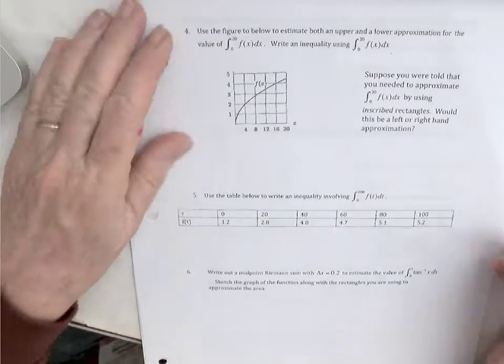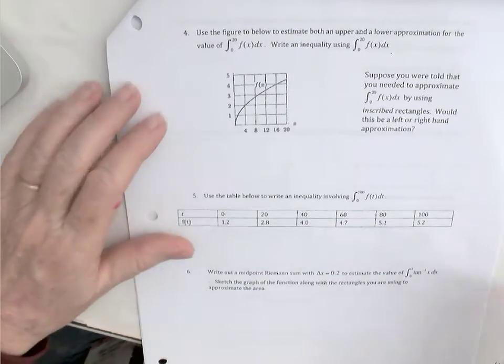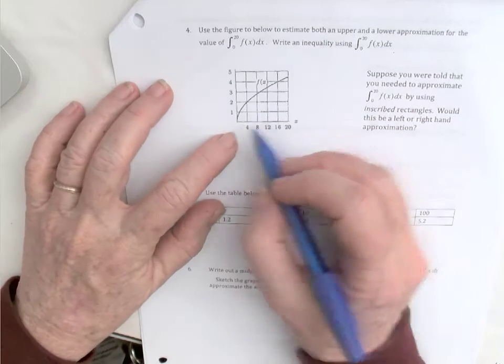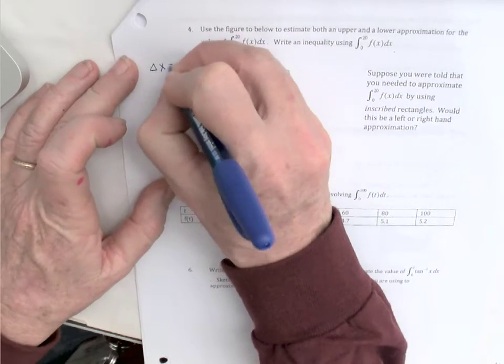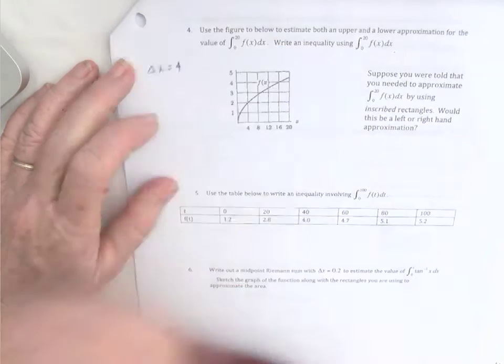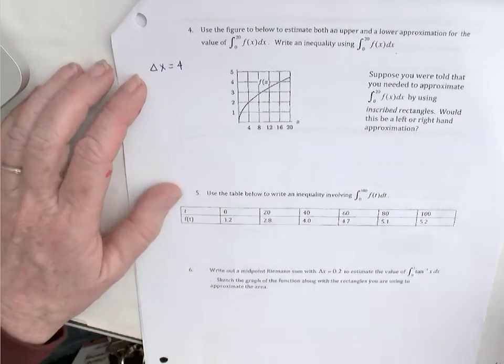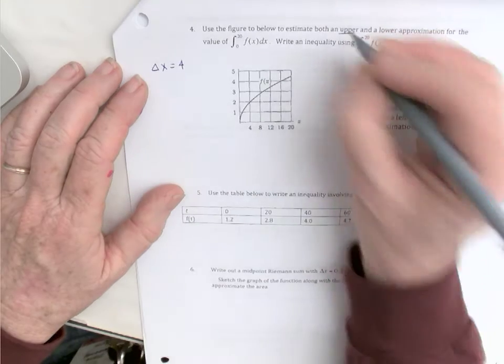For question 4, let's start by finding an upper approximation. And we're looking for the area under the curve f of x between 0 and 20. And I'm going to decide that delta x is equal to 4 because it's kind of convenient. And I'm going to draw some rectangles. So let's start with an upper approximation.